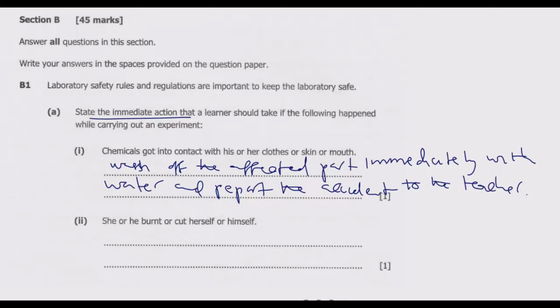So immediately you need to wash off the affected part with water and report the accident to the teacher or a lab attendant. Number 2, she or he bent or cut herself or himself. In this case there is an opening of the wound or the blood is flowing.